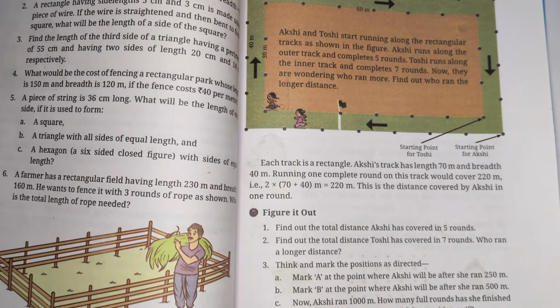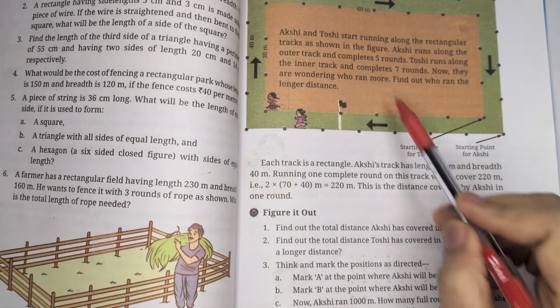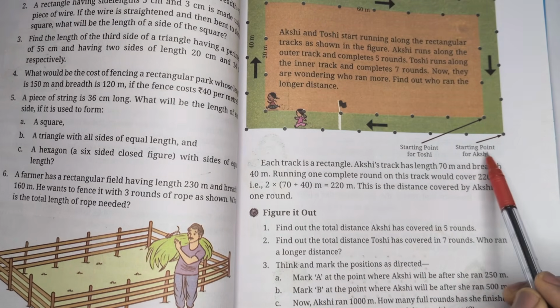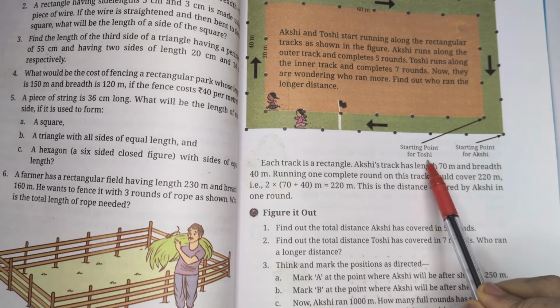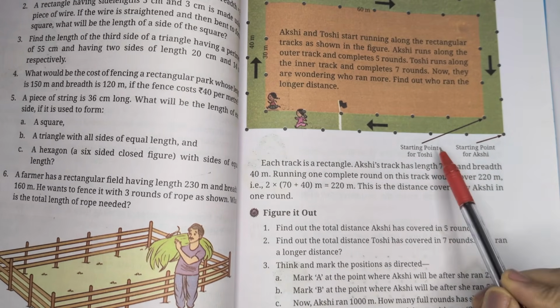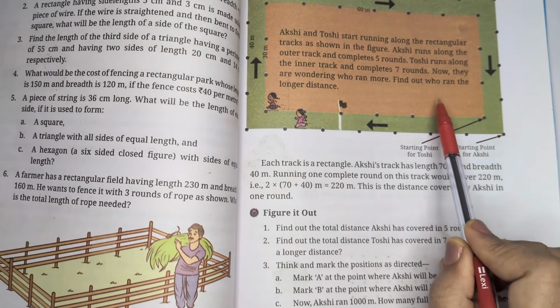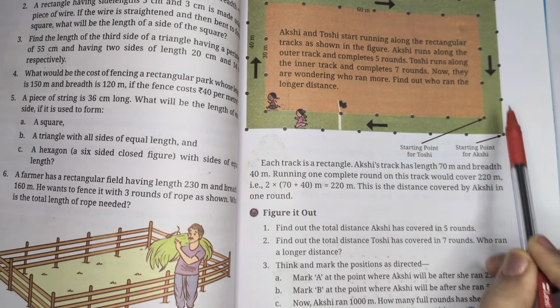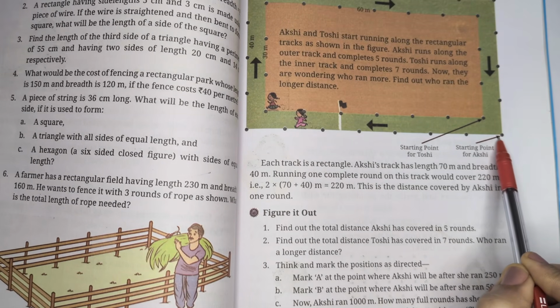Figure it out. Page number 133. First question. Find out the total distance Achi has covered in 5 rounds. So here the figure is given. Starting point of Achi is from here and starting point of Toshi, another child, is from here. 2 rectangles are there. One is in yellow color and this in green color. The Achi is starting from here. That means the bigger rectangle.